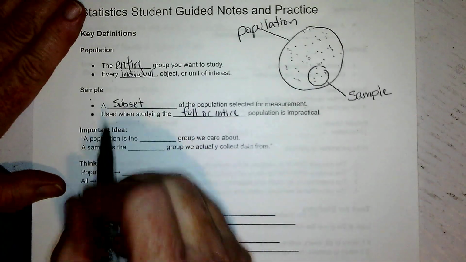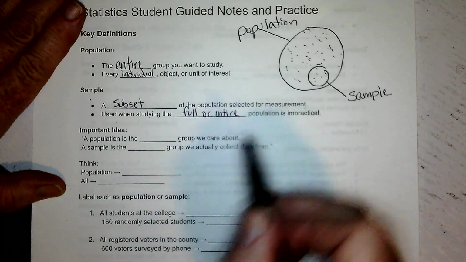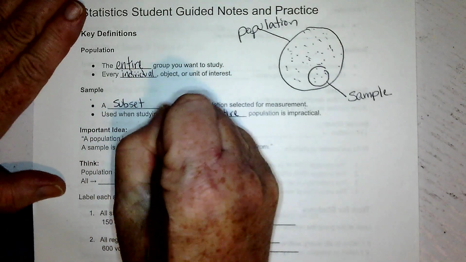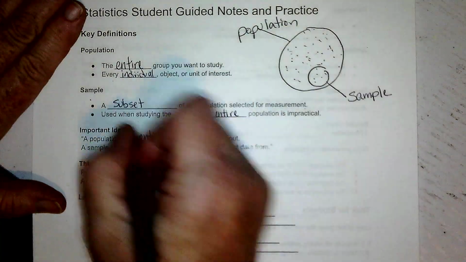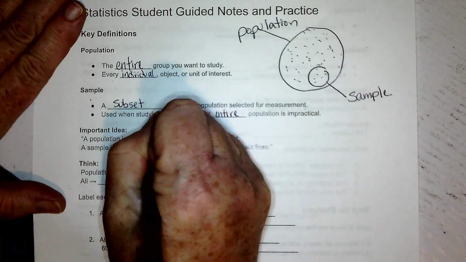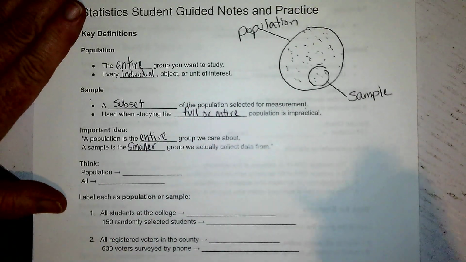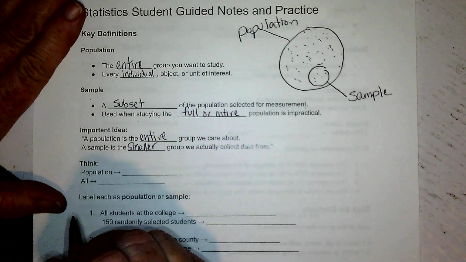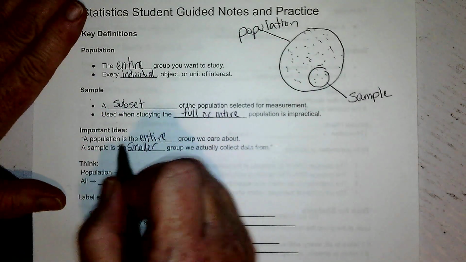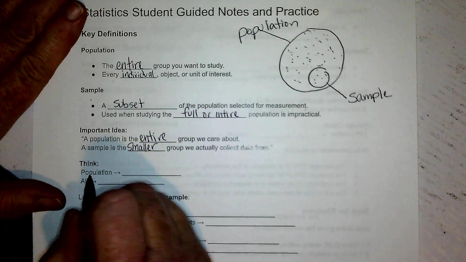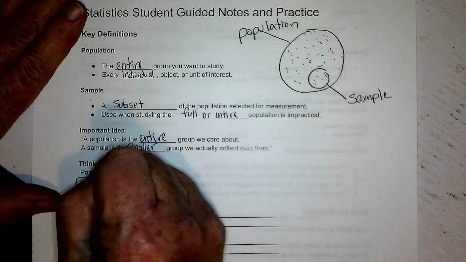Okay? An important idea, a population is the entire group we care about. A sample is the smaller group we actually collect data from. Now, you can collect data from the entire group, from the population, but it's very costly and very time consuming. And sometimes you don't get all the information you need. So I'm going to go with this as well. Population is all or every. This is where you need to look for those words.